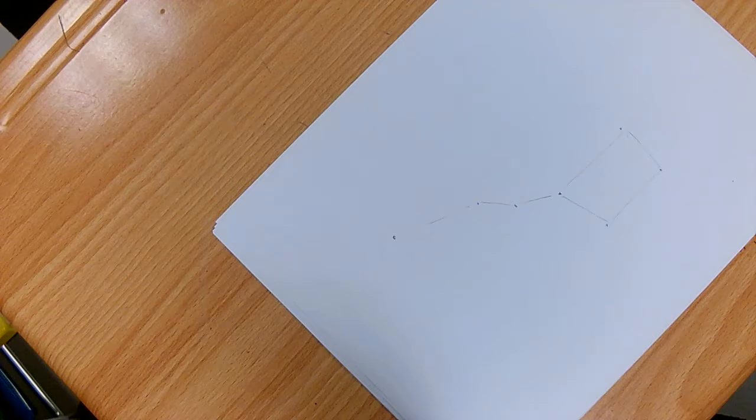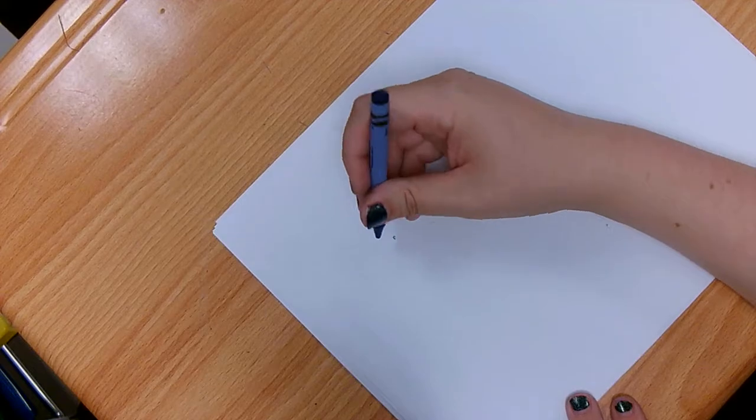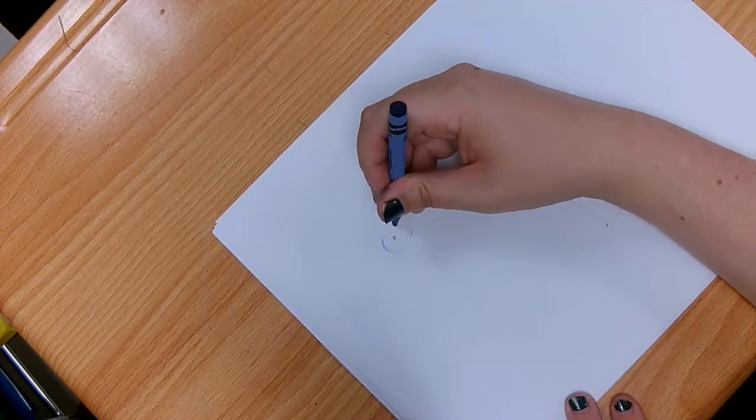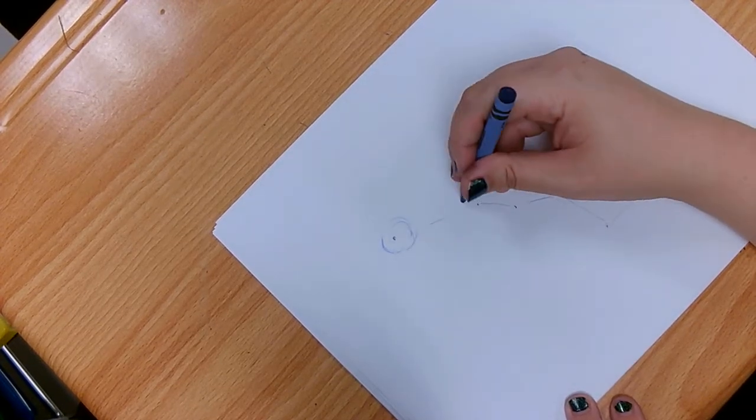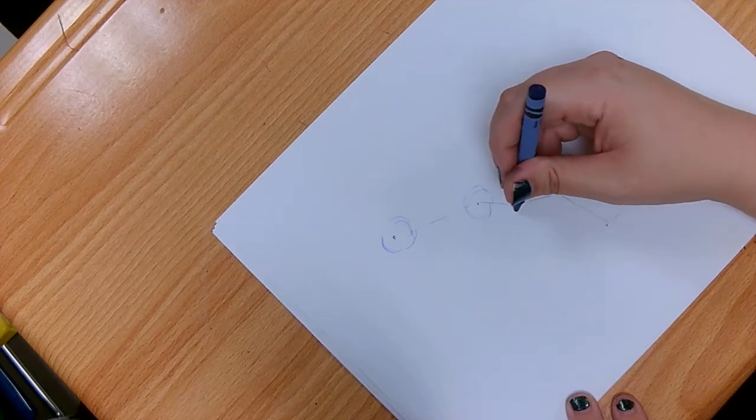Alright, so for our next step, we are going to be using lots of colors, mostly cool colors. So you need your blues, you need your purple, and you need your black. And what we're going to do is we're going to start with our blue, creating the circles around those dots.